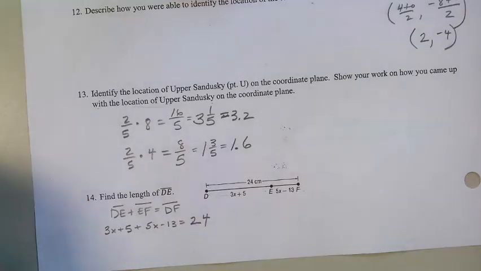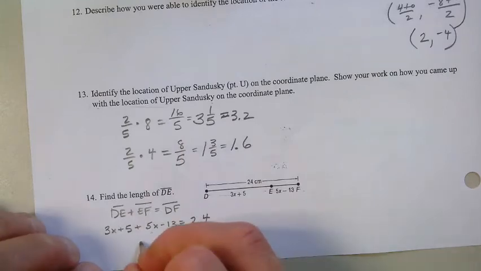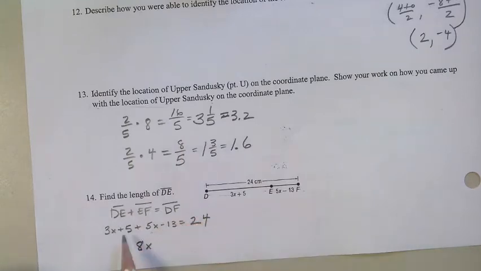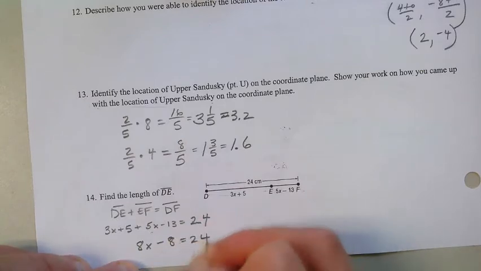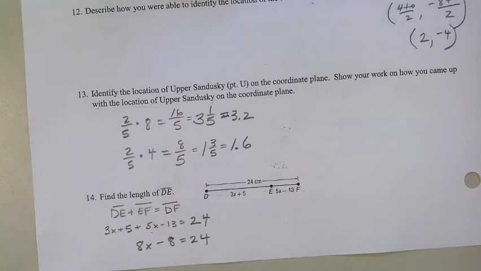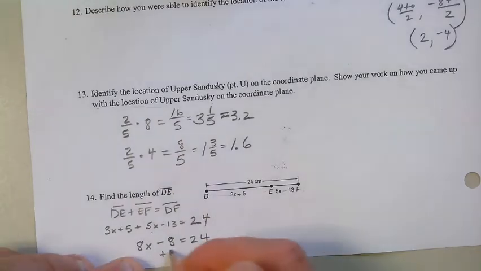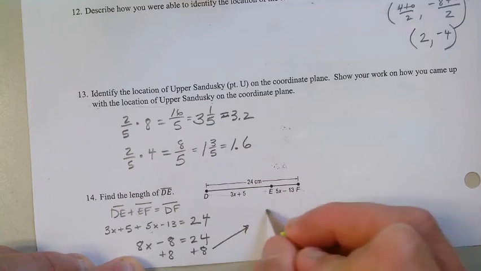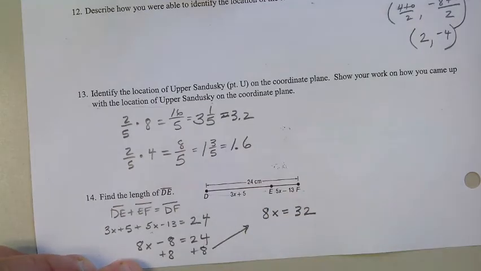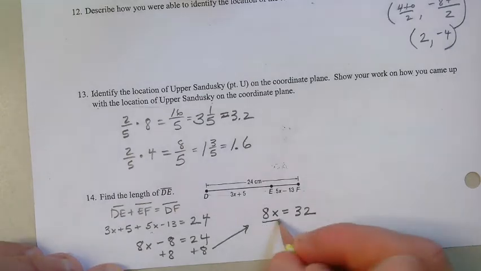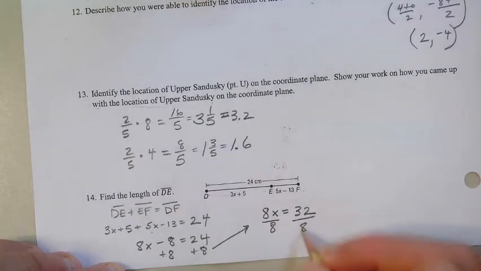So all I did was plug in those values. Okay. Now we combine the like terms. So 3x and 5x would be 8x. 5 minus 13 is -8. Okay. Now I'm going to go ahead and add 8 to both sides. So you end up with 8x is equal to 32. And then I'm going to divide by 8. So x is equal to 4.